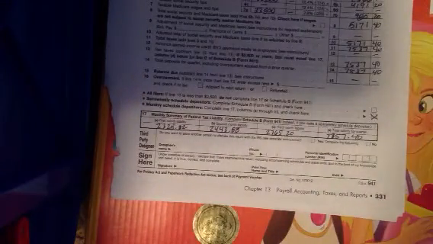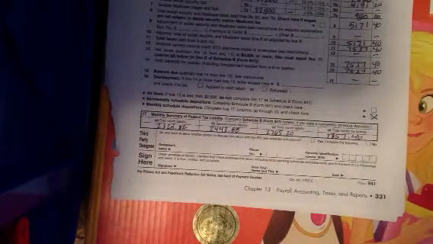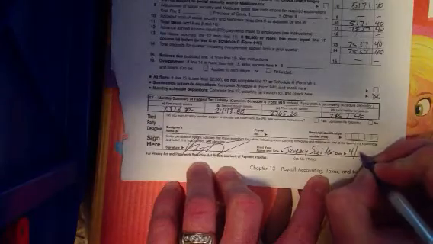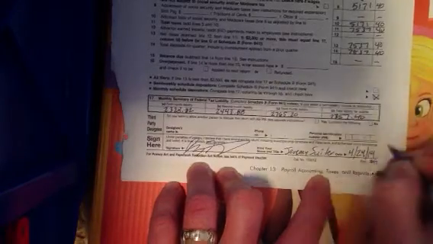All right, then the last thing we have to do is sign this thing, and we sign it where it says sign here, signature. We then print our name, and we put the date of the 24th, preparation date of 4/24/14. That says that in the book.